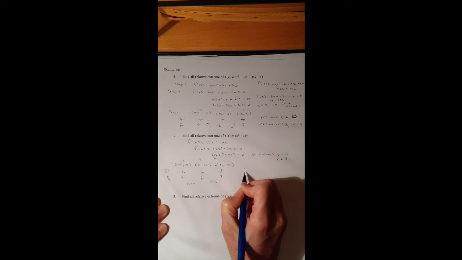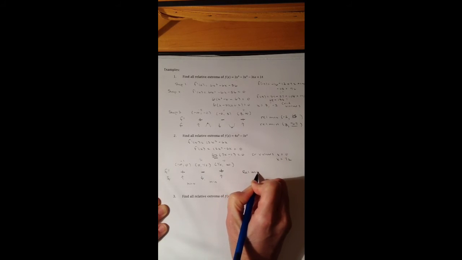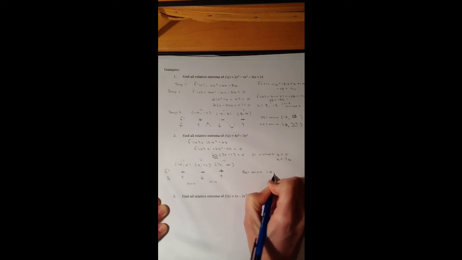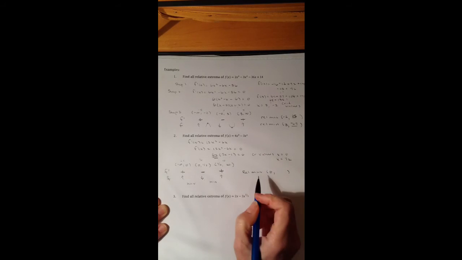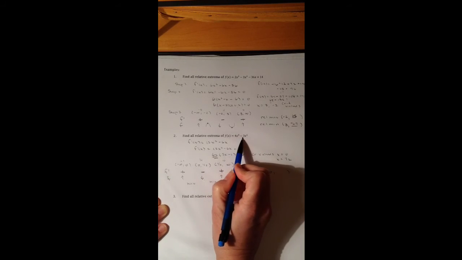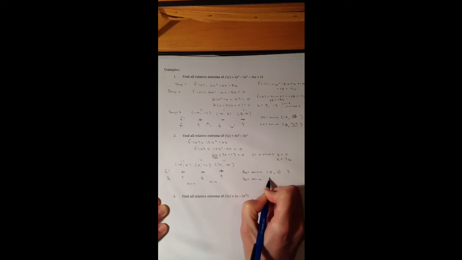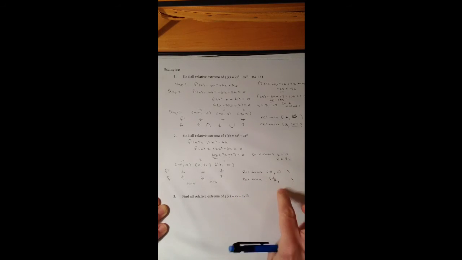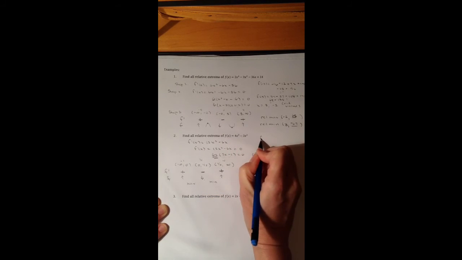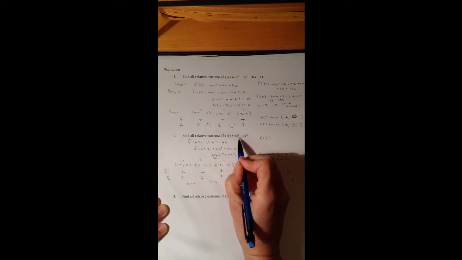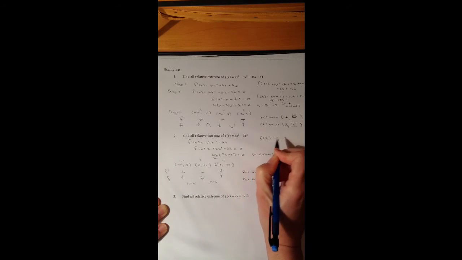So our relative maximum is 0, comma, and then we got to get the y value. So I'm going to plug 0 back into my function, my original function, and it turns out to be 0 for my y value. And my relative minimum is 1/2, comma, I'm going to go back to my function and figure out the function value of a half. And that'll be 4 times an eighth, which is a half, minus 3/4. So it should be negative 1/4 as my y value.